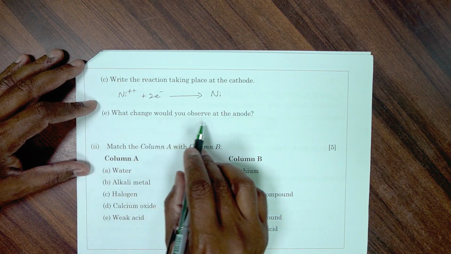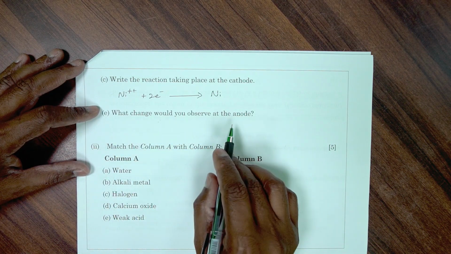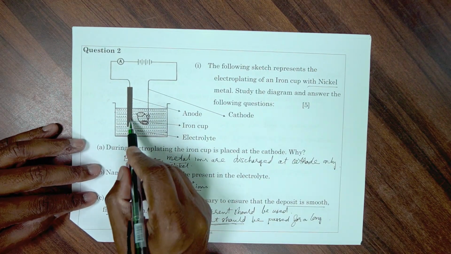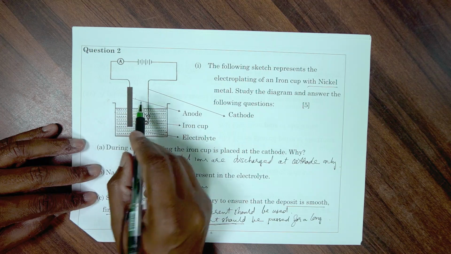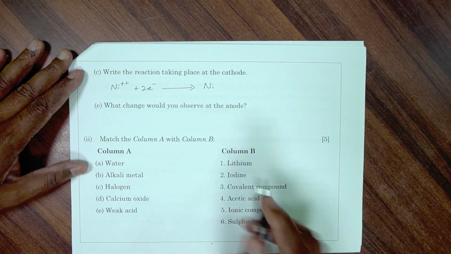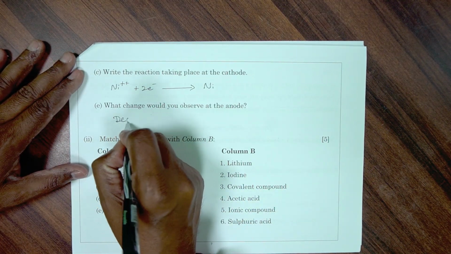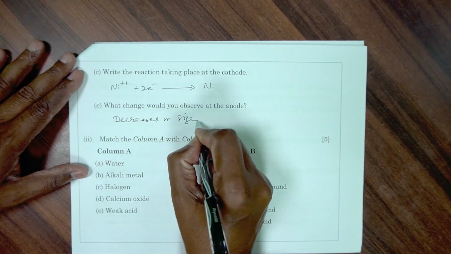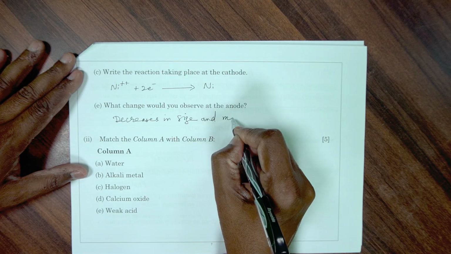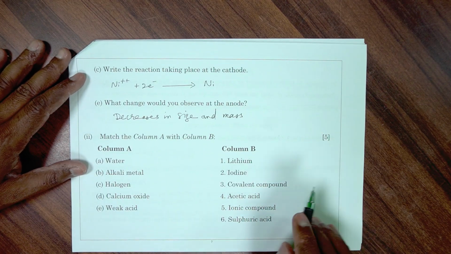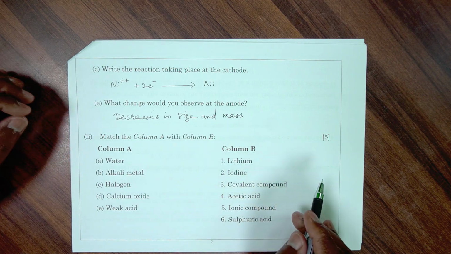Then what change would you observe at the anode? The anode, we see, is a thick block of the metal nickel to be electroplated. It is a thick block, so it will undergo decomposition. It will produce its ions. The anode decreases in size and mass. The mass will also decrease because it is continuously losing nickel atoms as ions, right? So that is the answer there.